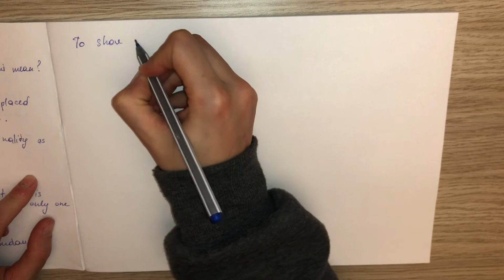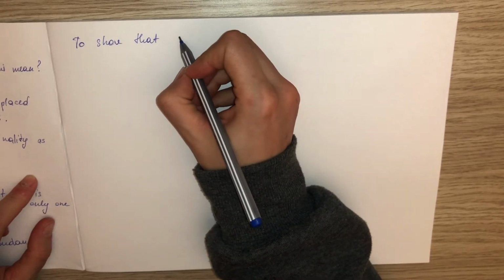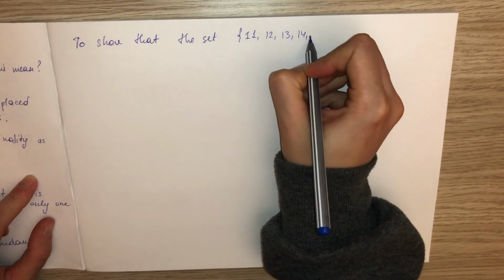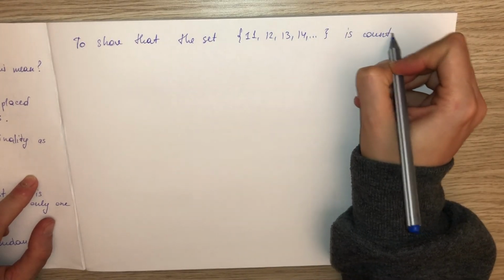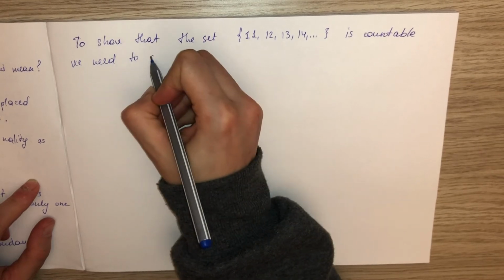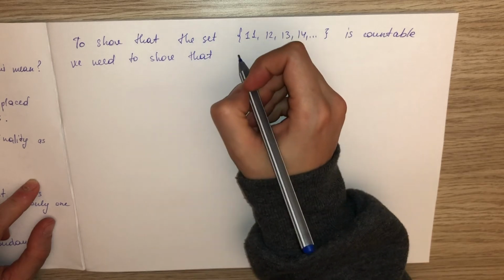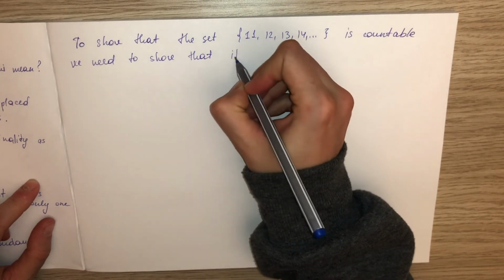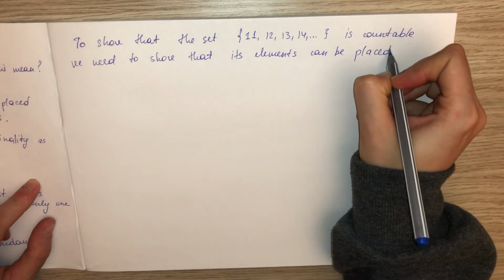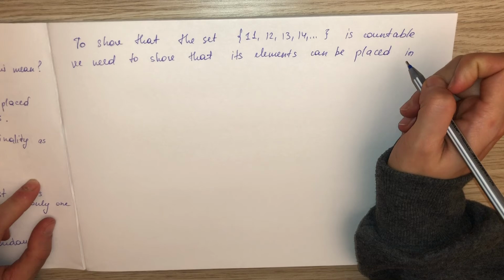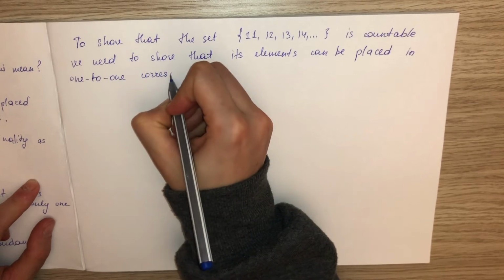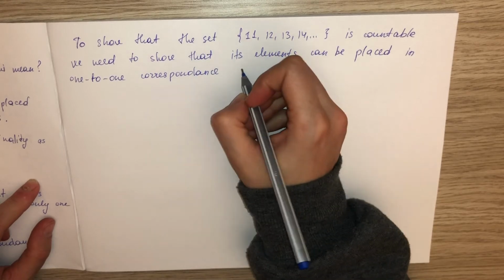To show that, as you remember, the set greater than 10 is countable, we need to show that its elements can be placed in one-to-one correspondence with the natural numbers.